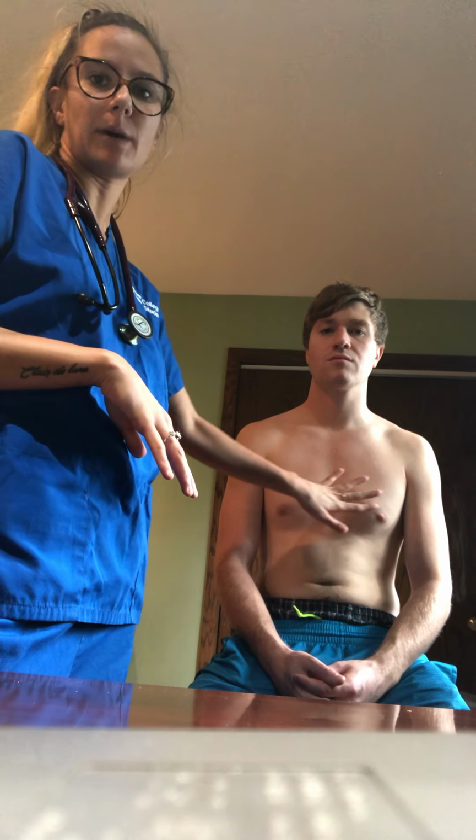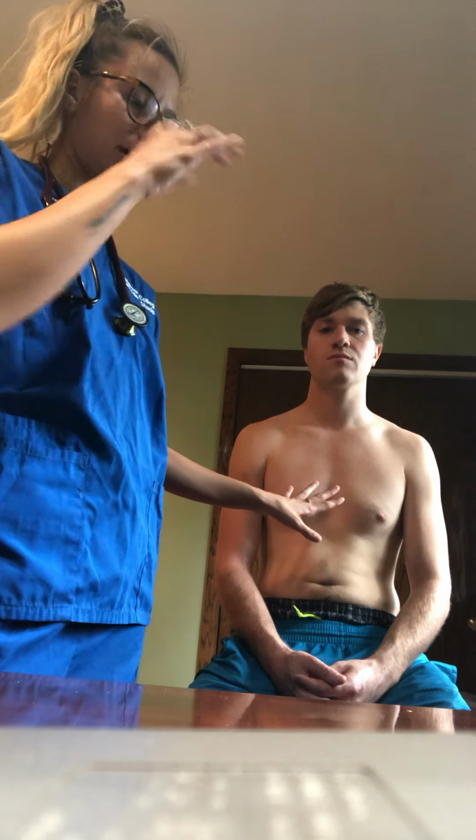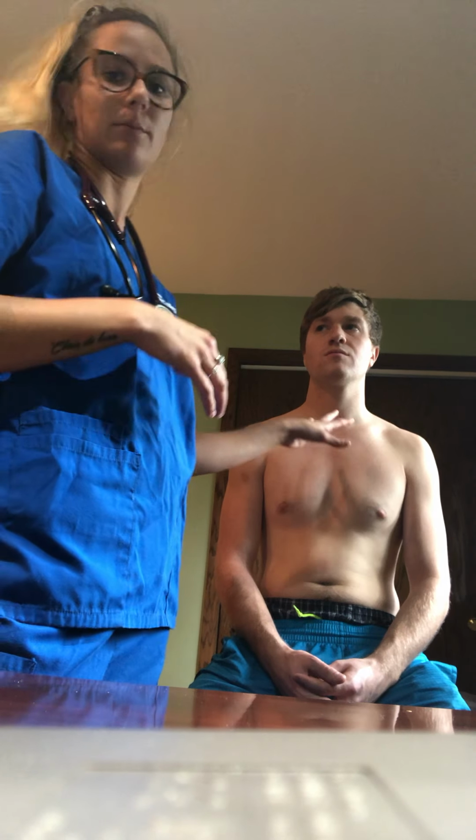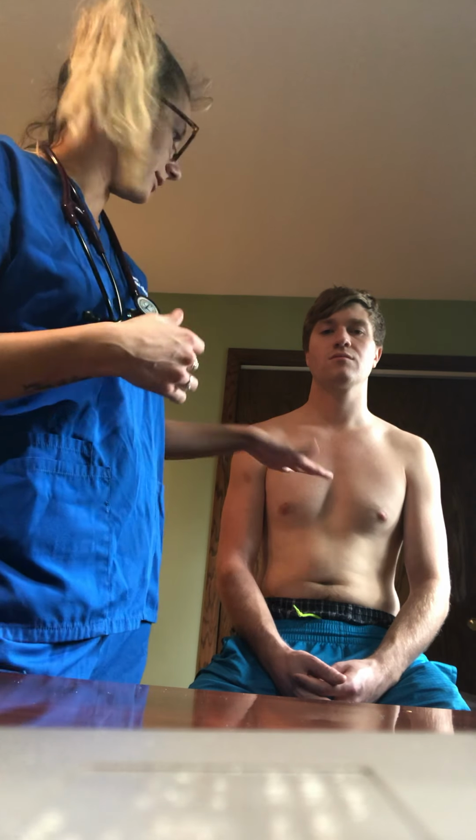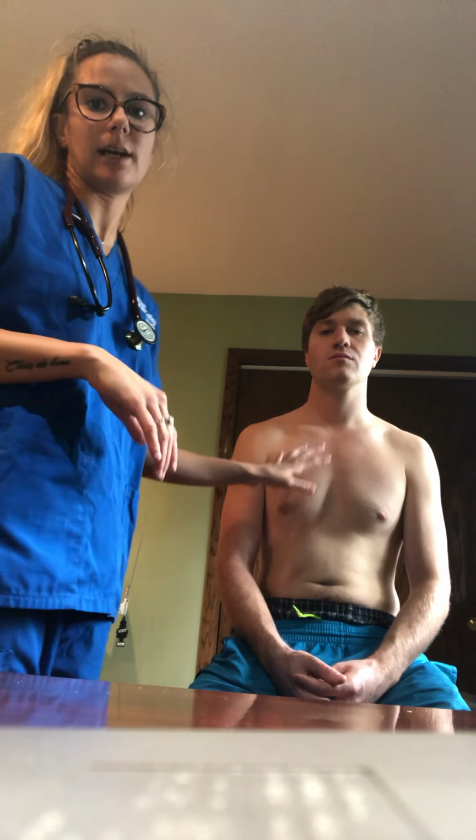After that, I'm going to inspect the chest for any bulging or abnormal retractions, which my patient does not have.